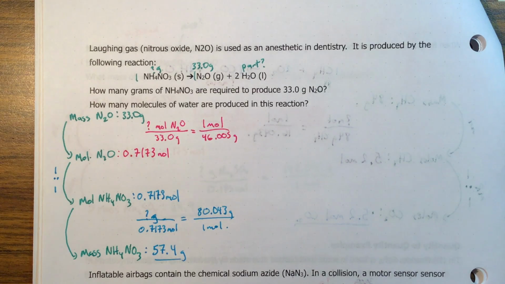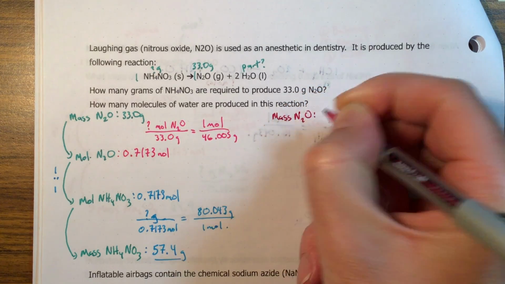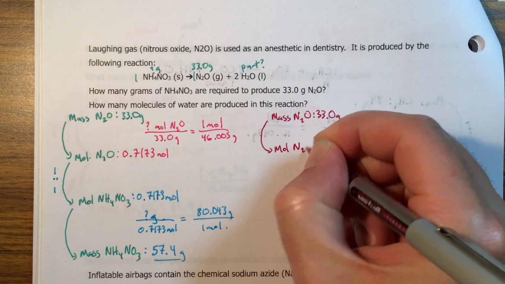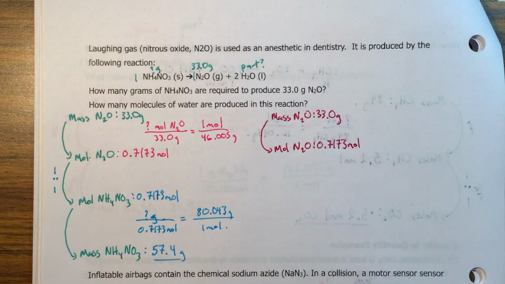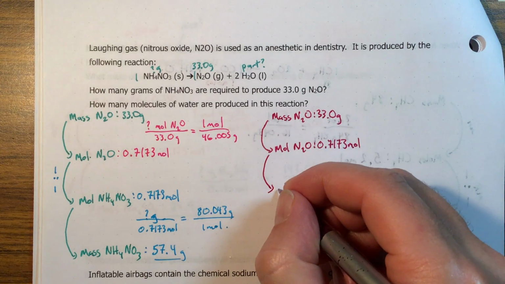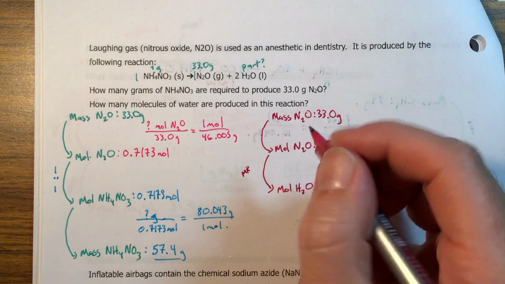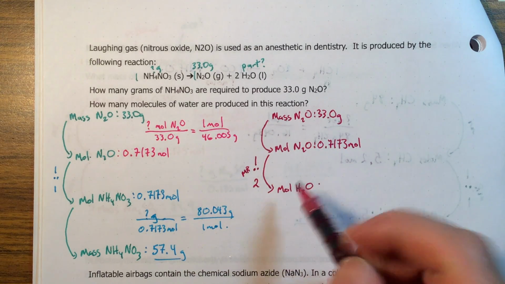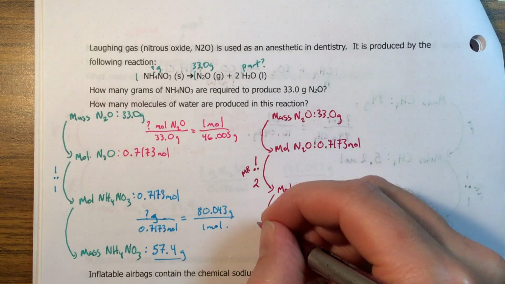We'll map out the water one. So how many particles of water? Again, we start out with our mass of N2O, and that's 33.0 grams. Then we go to our moles of N2O, and again, we know that's 0.7173 moles. I've got that number memorized in my calculator, so I can just pull up the precise amount. Then we're going to go to our moles of H2O, using our molar ratio. Our molar ratio is 1 mole of this to 2 moles of water. So every 1 mole of this will give us 2 moles of water. Then we're going to go to our mass of H2O, using our molar mass.